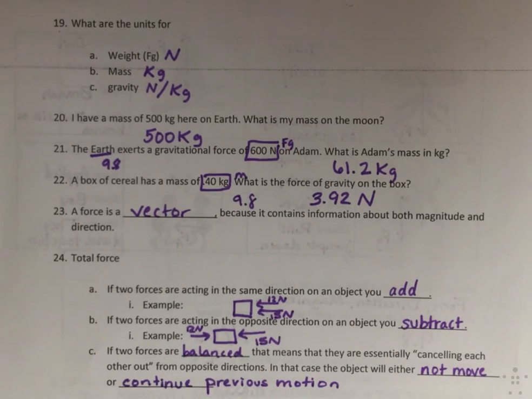Letter C, if two forces are balanced, that means they are essentially canceling each other out from opposite directions. In that case, the object will either not move or continue what it was doing before because there's no force to change it.